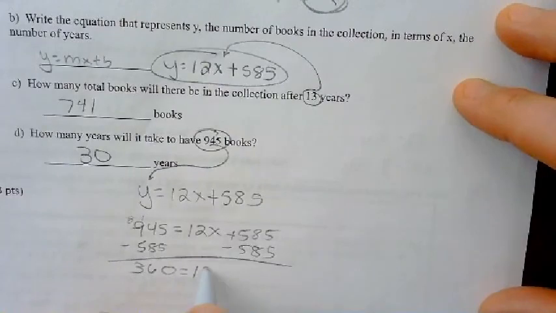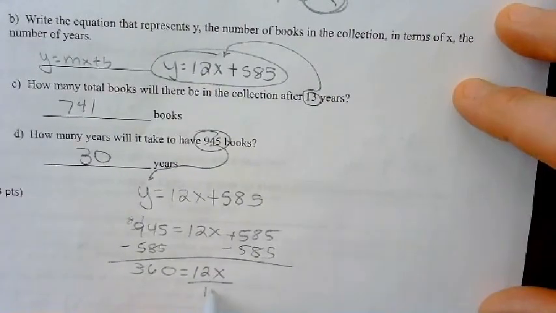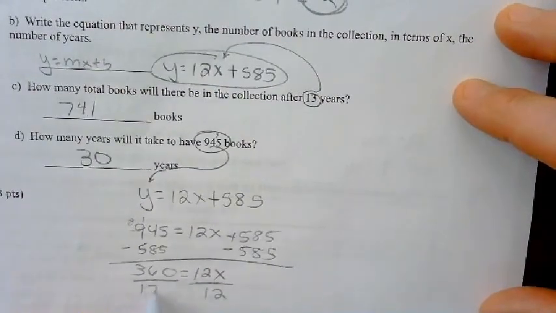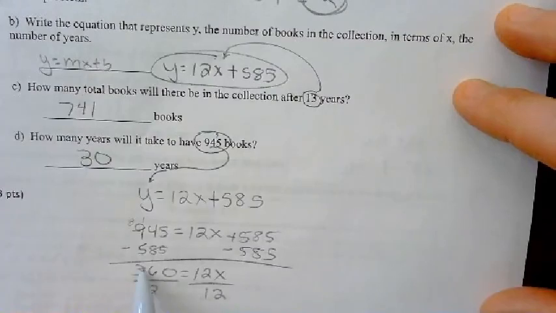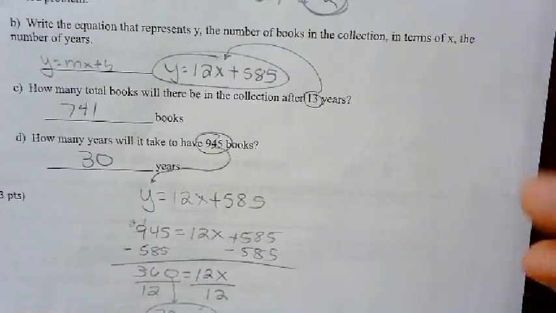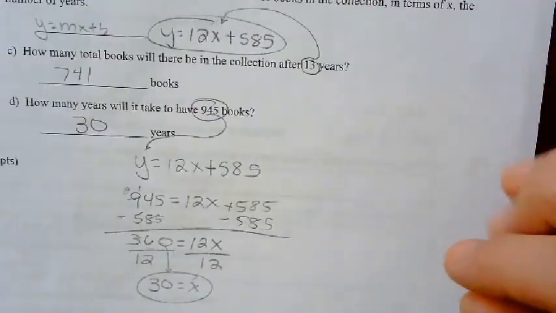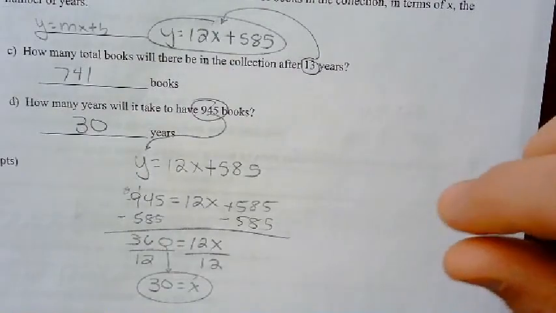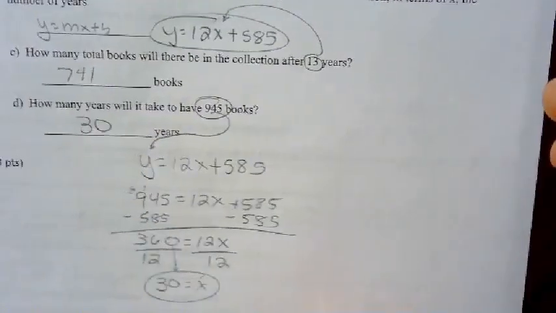Divide both sides by 12. 12 goes into 36 3 times, and we still have the 0. Drop the 0 here, so that's going to equal x. Or you just, of course, type that in Desmos. What is 360 divided by 12? All right, number 7. Moving right along.